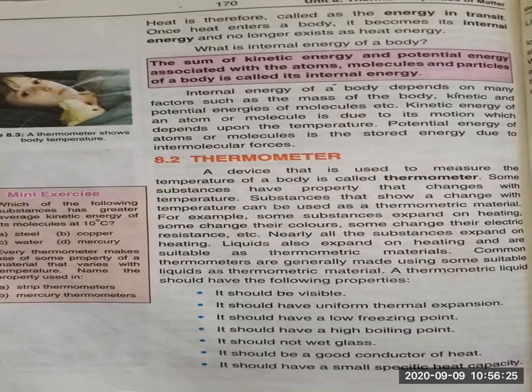So if we heat the water, water contains molecules and atoms. When we heat it, its kinetic energy increases. So internal energy depends upon the mass of the body, and it also depends on the kinetic energy and potential energy of the molecules.